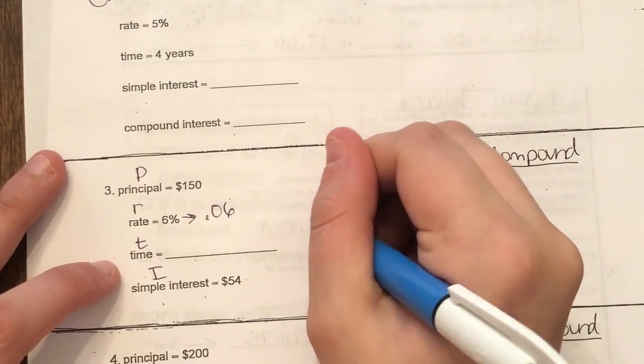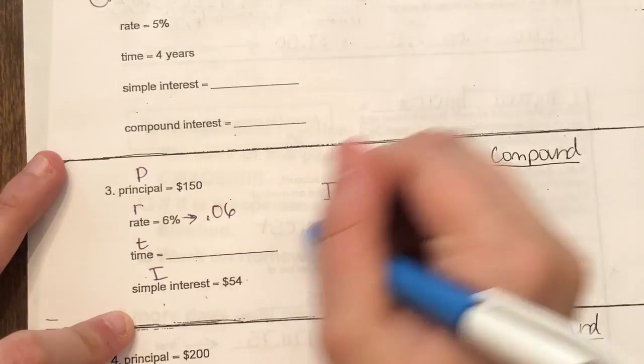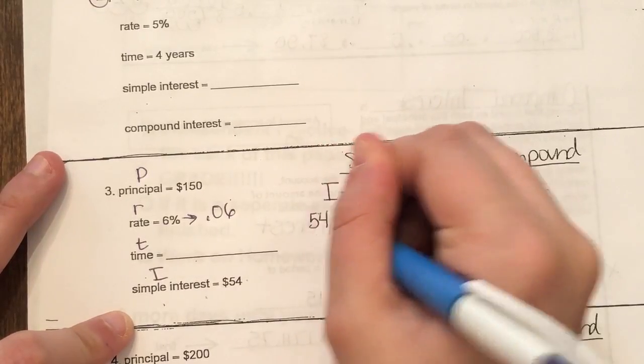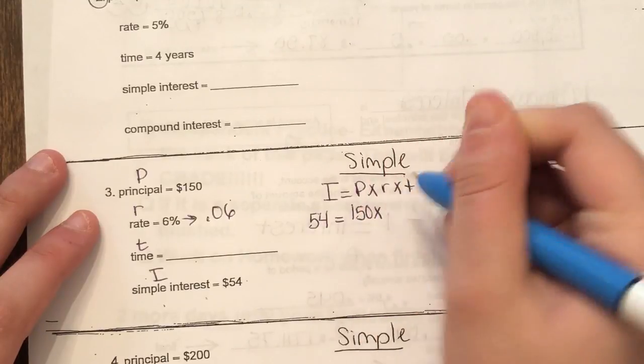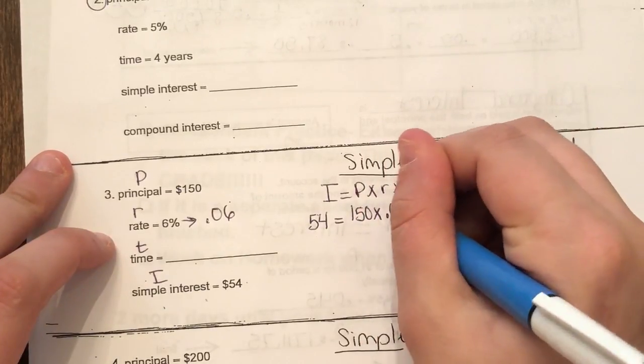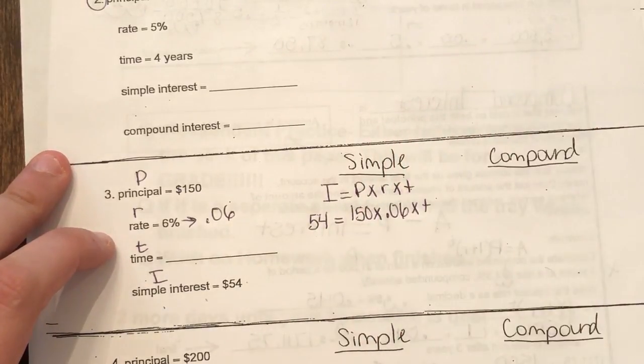So now what I do is I plug in what I know. I know I is 54. I know my principal is 150 times my rate, which is 0.06, times my time.